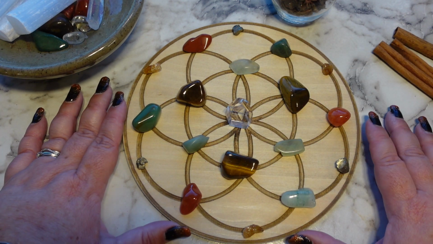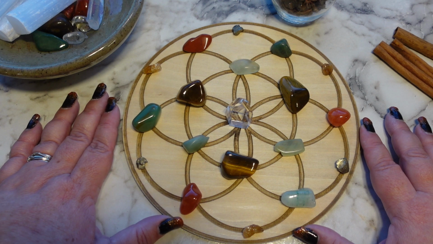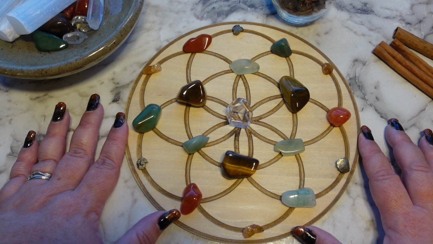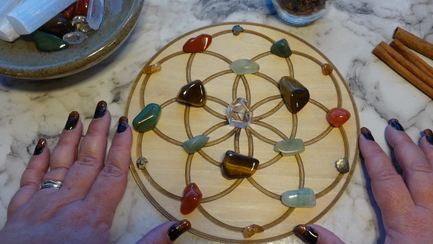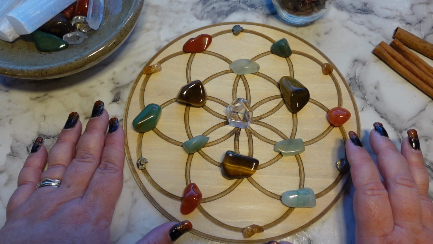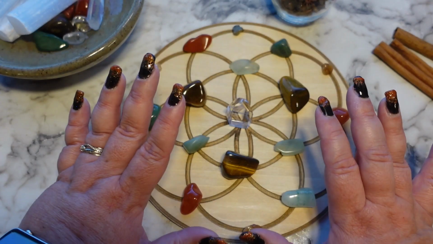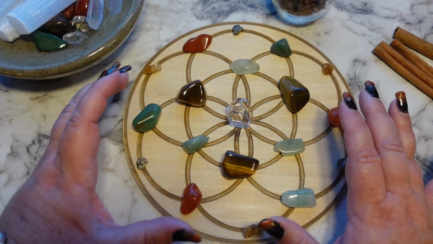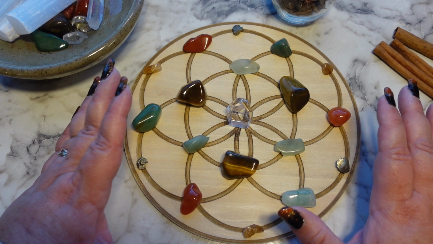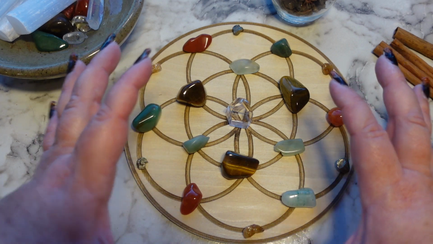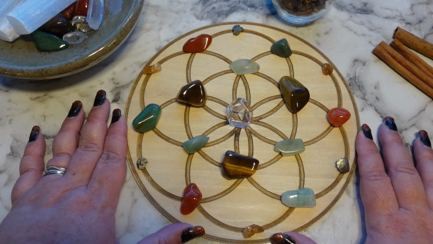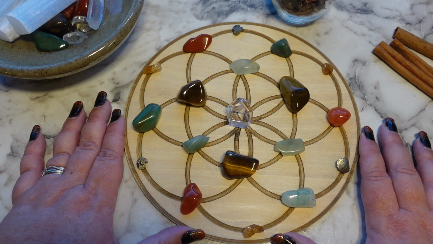Now, how long do you set this up? If you only need it for a month, if you're focusing on something for a month, that's fine. After a month, you can take it down. When you take it down, you want to thank the crystals for helping, the energy. Don't just take it down and put everything away. Show your gratitude towards it, that you appreciate what they did.